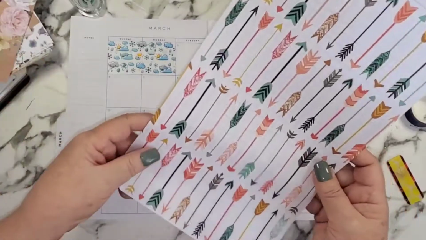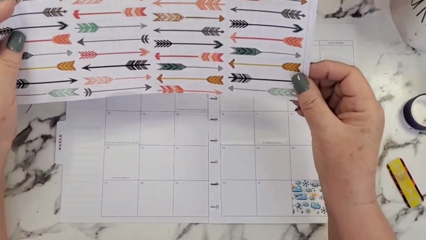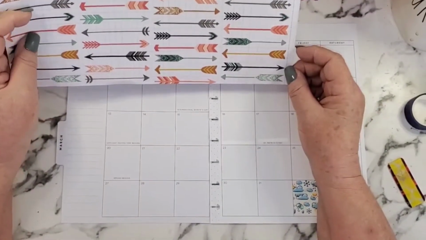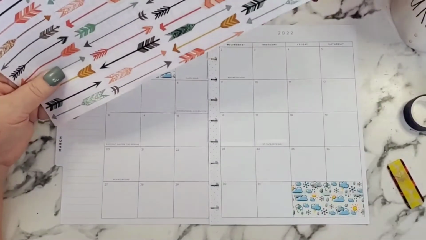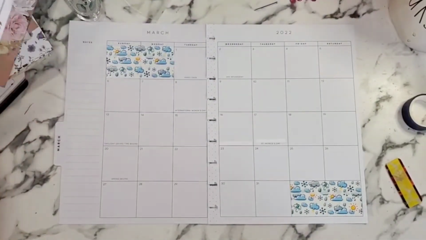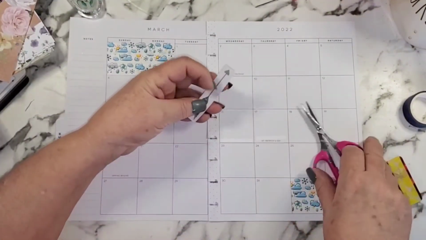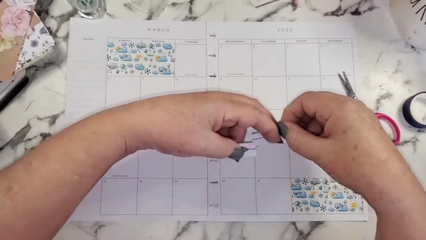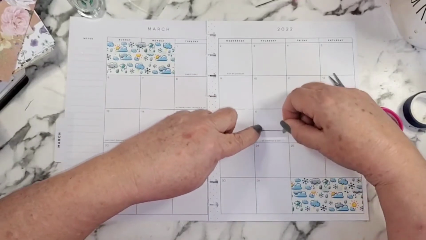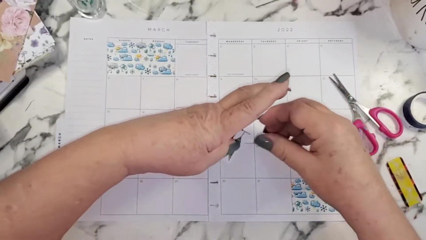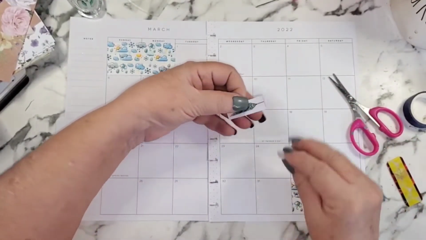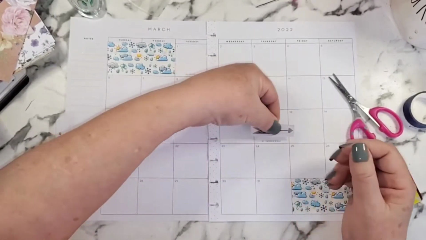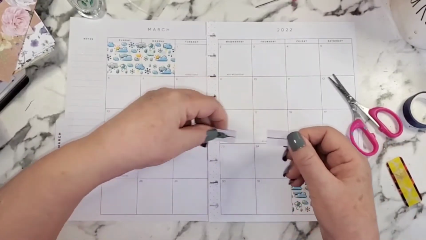Now, these are cute, these little arrows. I could put a little arrow down for St. Patrick's Day. What about I cut out one of these little arrows and do this? I'm going to cut this like this, and I'm going to glue the arrow like this together.